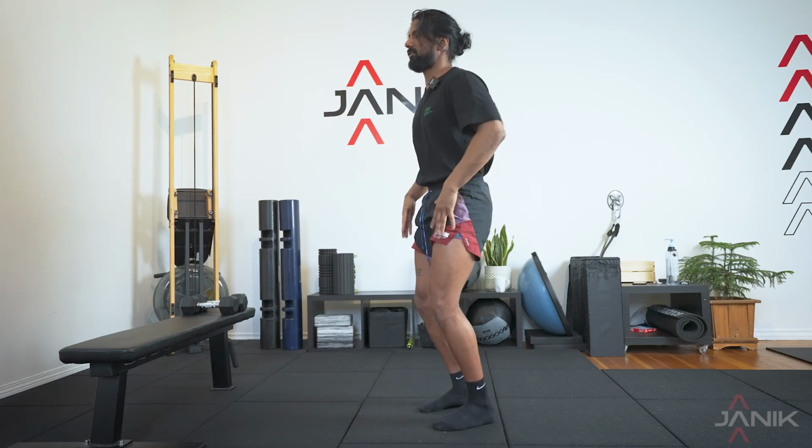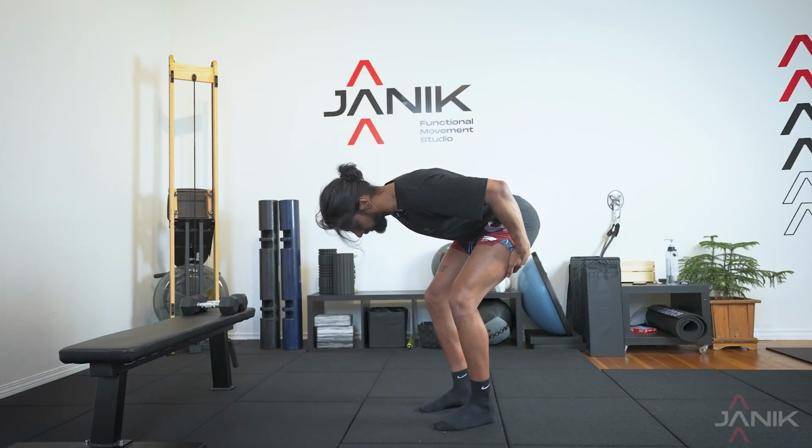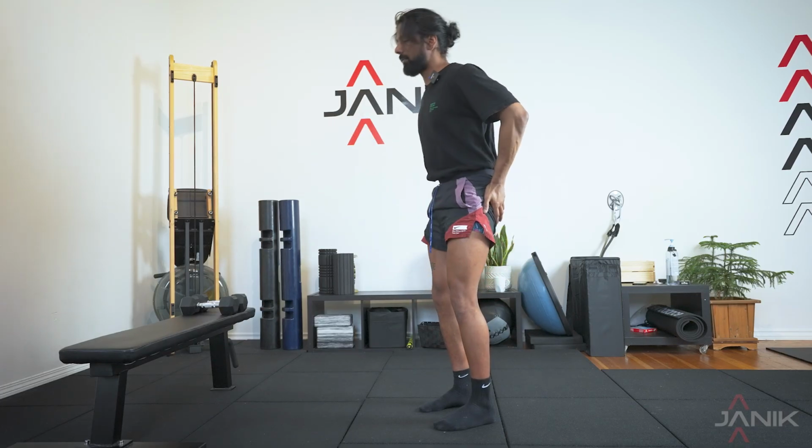Slight bend in the knees. Make sure the shins don't go straight. Push your hips back. Find your hamstrings. 5, 4, 3, 2, 1. Push through your heels. Bridge up.